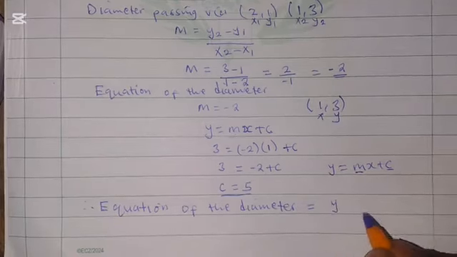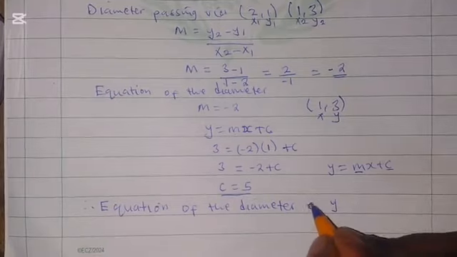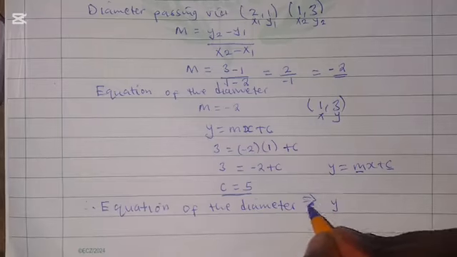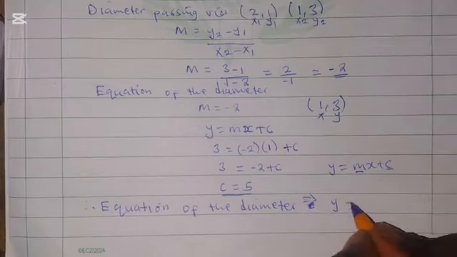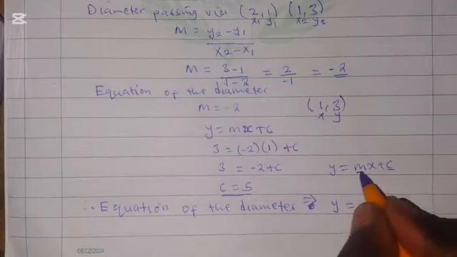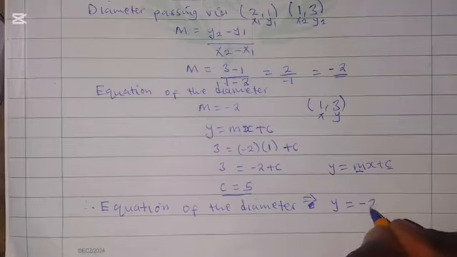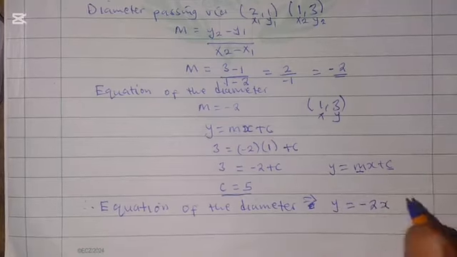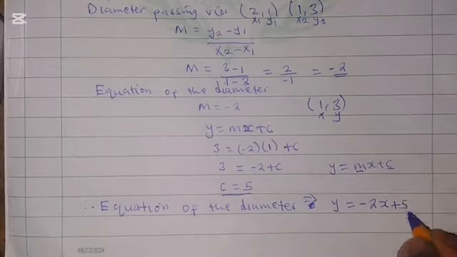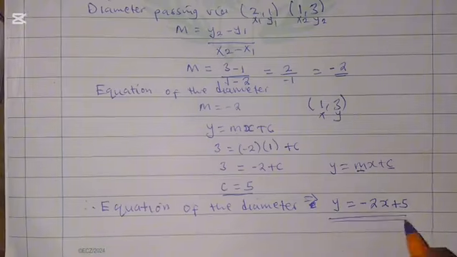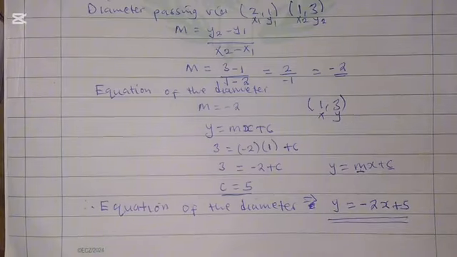So y is equal to, the m, we have found that the gradient was negative 2, so this will be negative 2x. The c here, we have found that it's 5, so plus 5. So this was the equation of the diameter, which is y is equal to negative 2x plus 5.